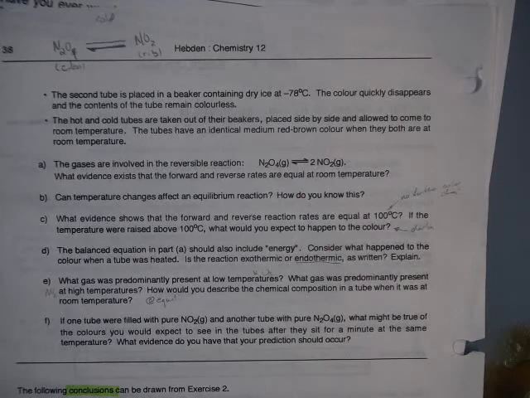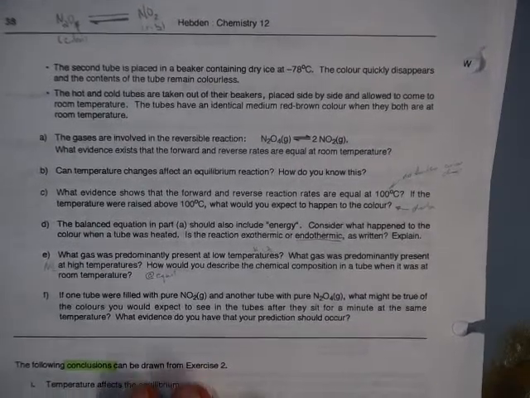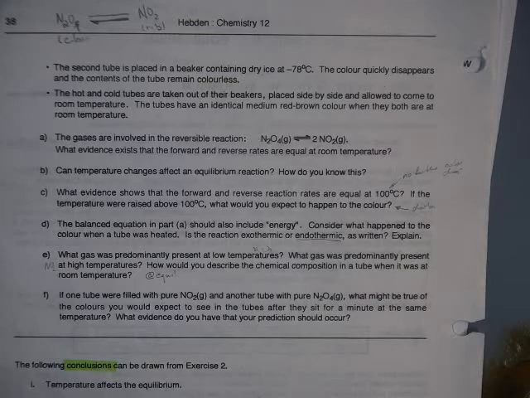The second tube is placed in a beaker containing dry ice at minus 78 degrees Celsius. The color quickly disappears and the contents of the tube remain colorless. The hot and cold tubes are taken out of their beakers, placed side by side, and allowed to come to room temperature. The tubes have an identical medium brown color when they are both at room temperature.